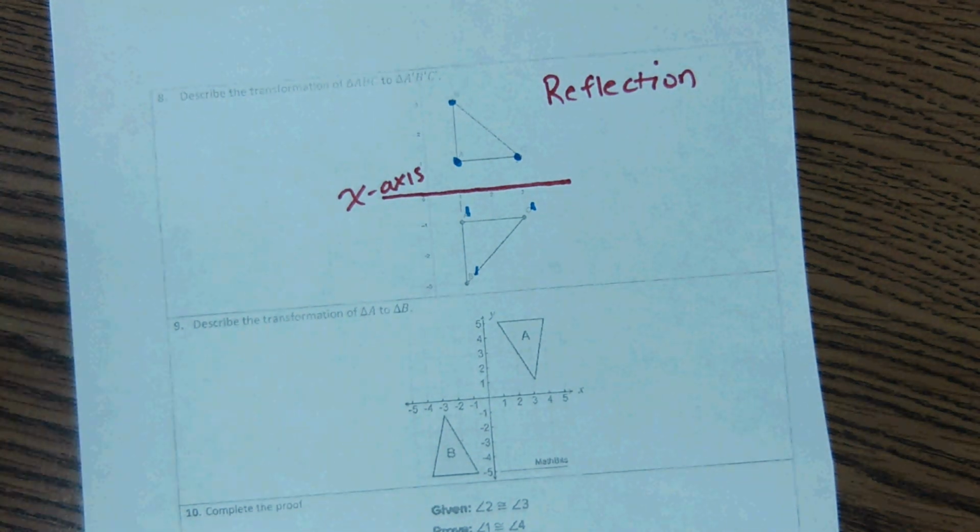By the way, the reason why this is printed so light is I use the classroom printer and I've had the toner replaced and it still prints light. So I don't know what's going on.